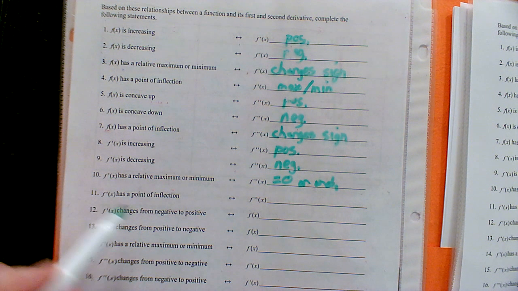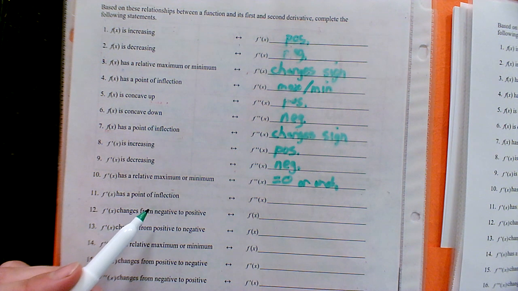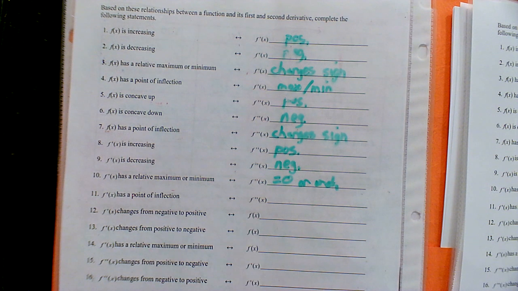(11) The first derivative has a point of inflection. What does that tell us about the second derivative? Max or min?